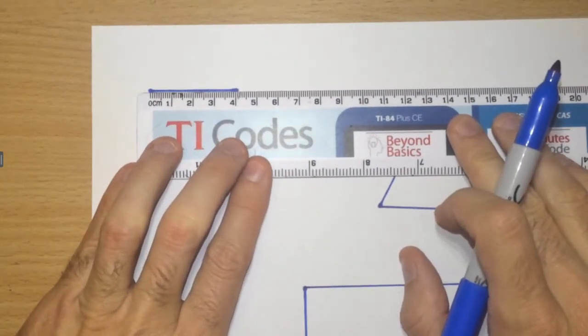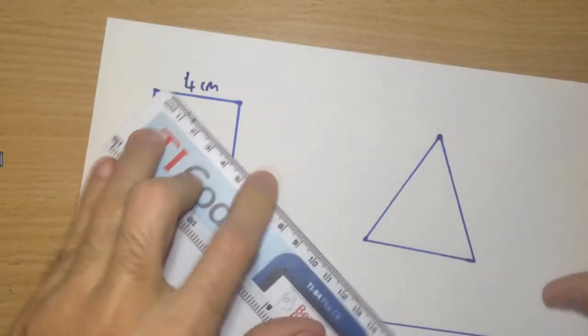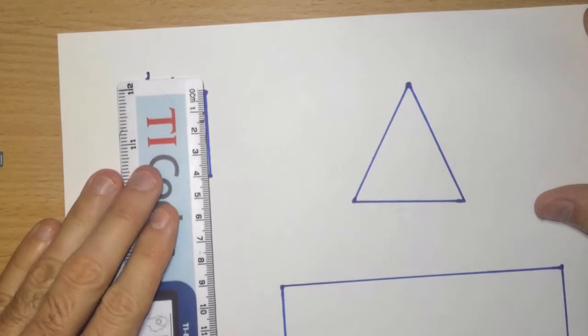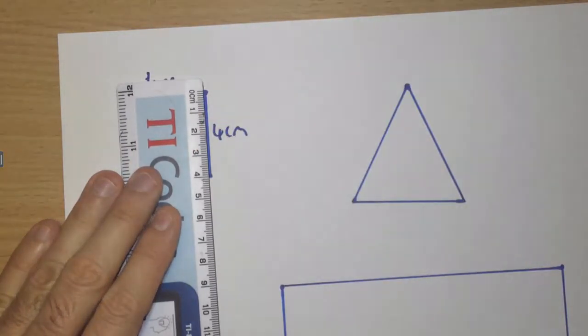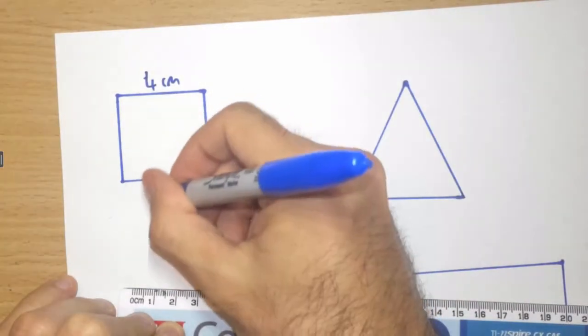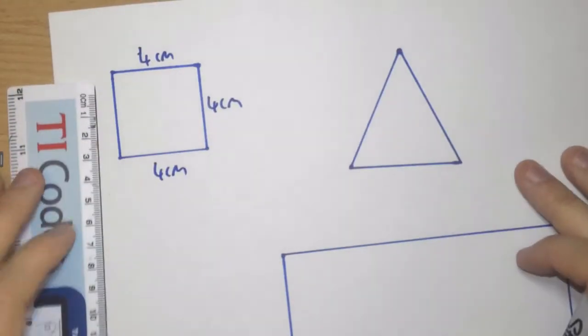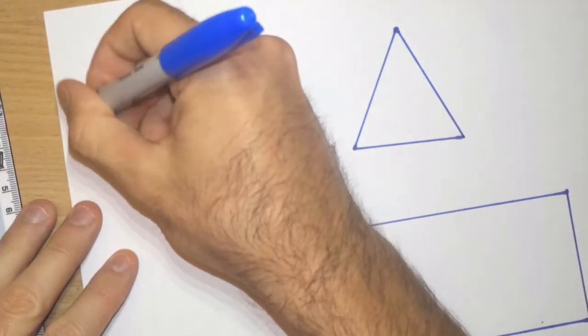And if you can see there, I measure that length to be 4 centimeters. Then we'll measure the side length there. That's also 4 centimeters because it goes from 0 to 4. We'll measure the bottom. The bottom is also 4 centimeters. And I'm sure you can guess what the left-hand side should be. That's also going to be 4 centimeters.